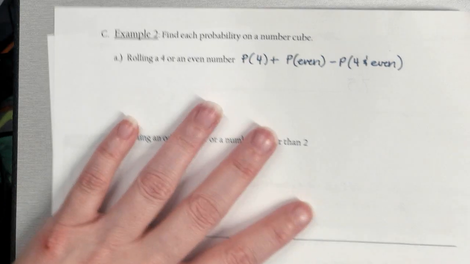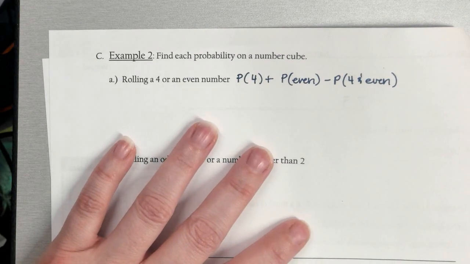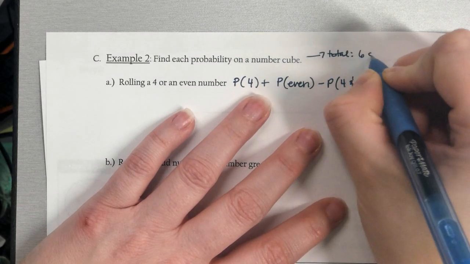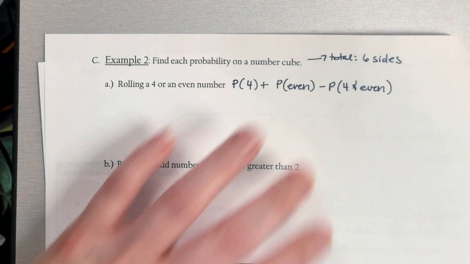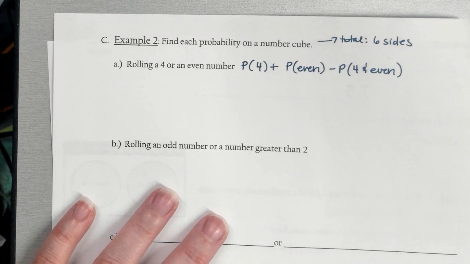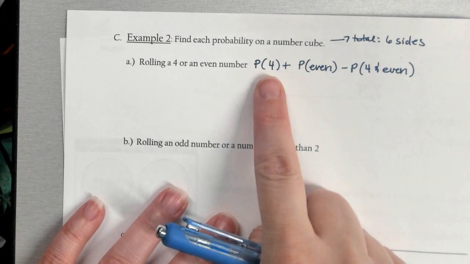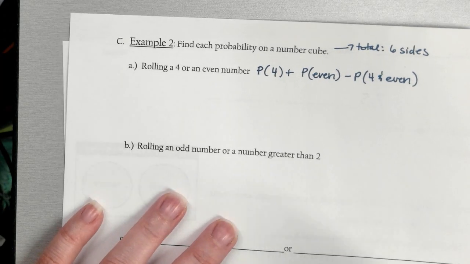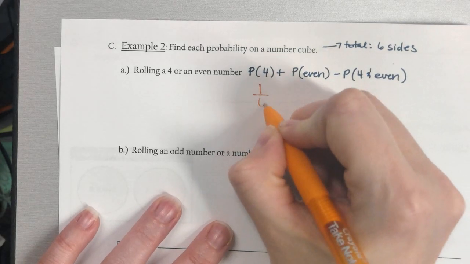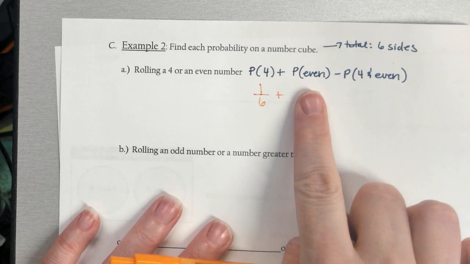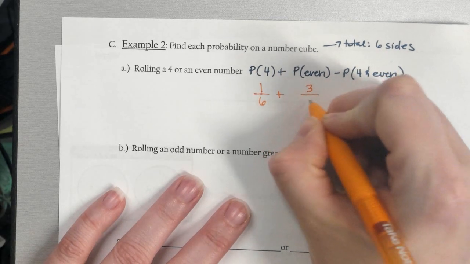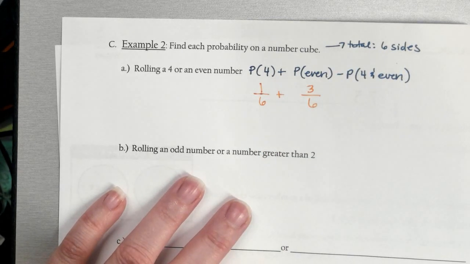Now, because this is a number cube, how many total sides are there? 6. So the total is 6 sides. That's going to be your denominator every single time. How many sides have a 4 on it? Just 1. So the chance of rolling a 4 is 1 out of 6. How many evens are there on the cube? 3. So it's 3 out of 6. Keep it as 3 out of 6 so that you have a common denominator.